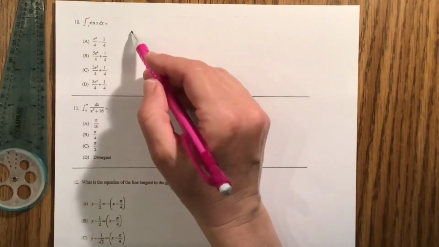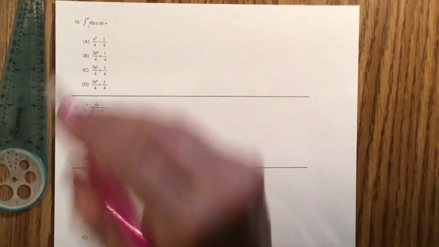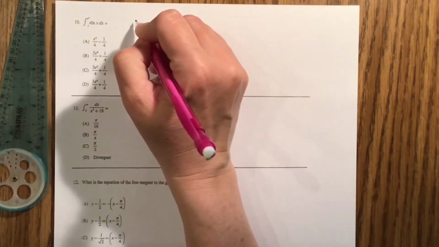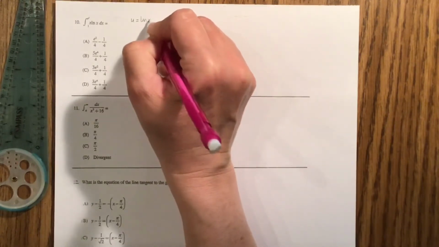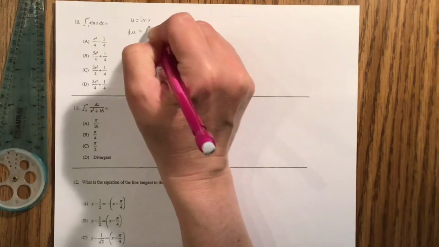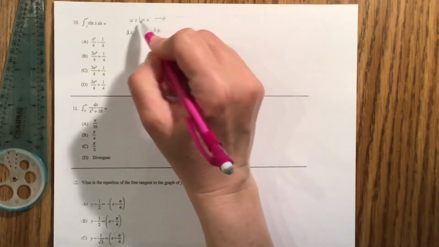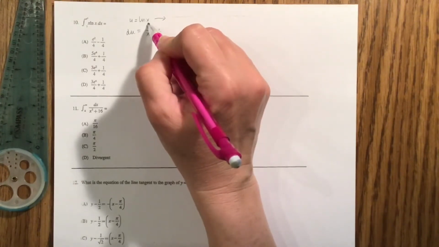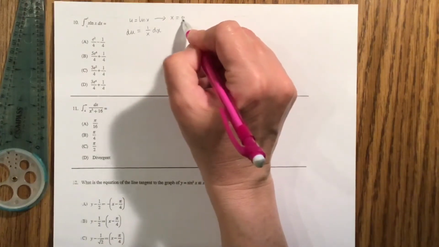Number 10 was the next one you asked for. This one, you could do a couple of ways. I had success when I started with u substitution. So I let u be the natural log of x, which gave me du equals 1 over x dx. Okay, I'm going to change this starting equation to get x by itself. I'll e both sides, so I'll get x equals e to the u.